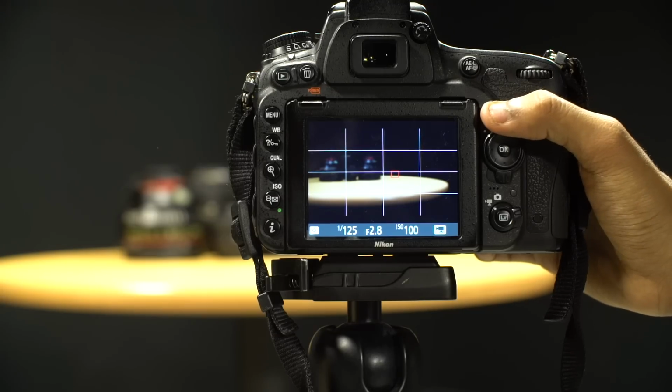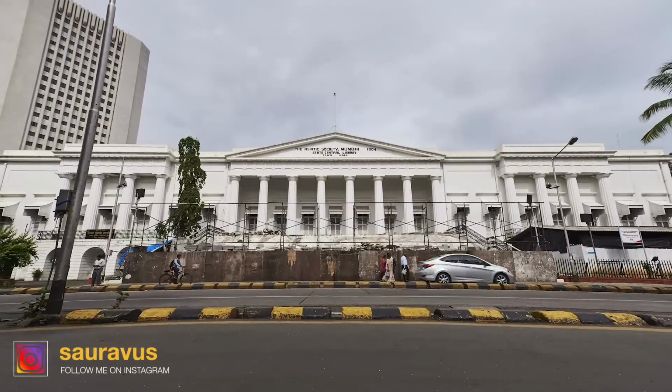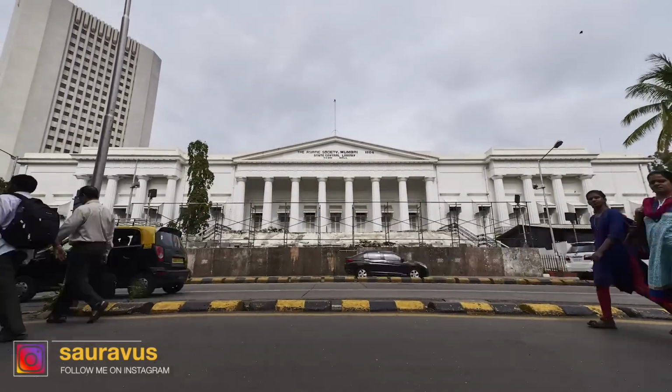So make sure you're using some kind of composition rule. Maybe to begin with, use rule of thirds, and then there are again various compositions like you can use symmetry. So basically try to experiment with compositions, try to use different camera angles so that you get unique looking videos. The second tip is to use prime lenses.